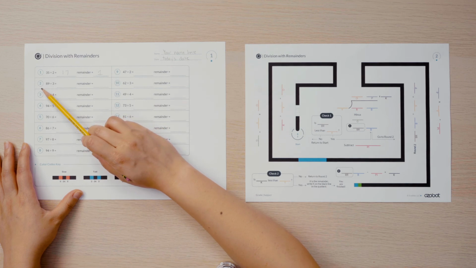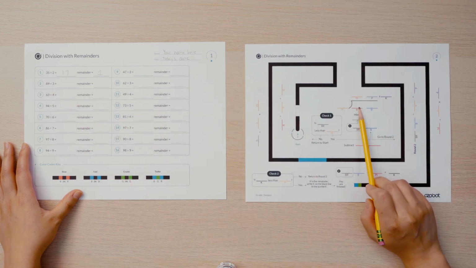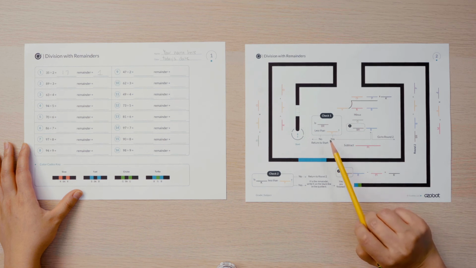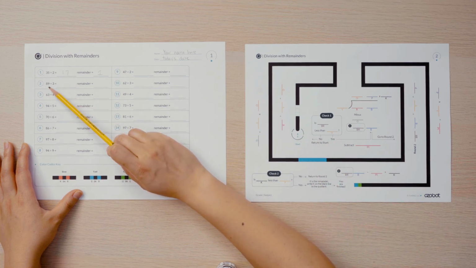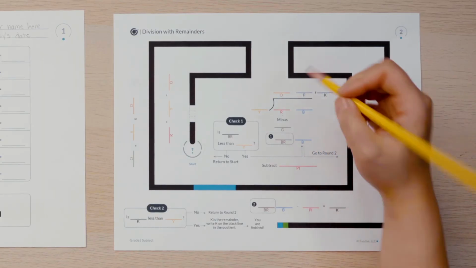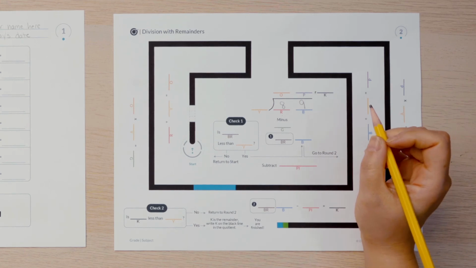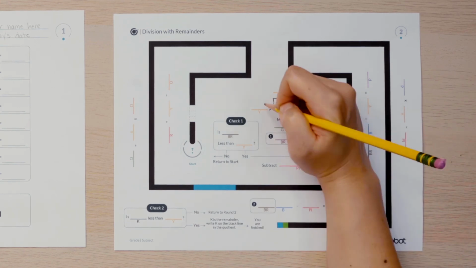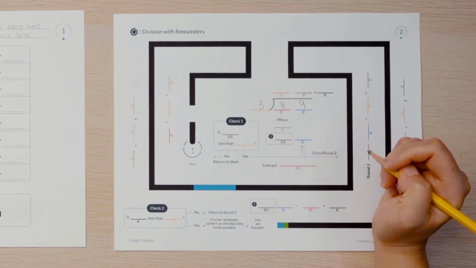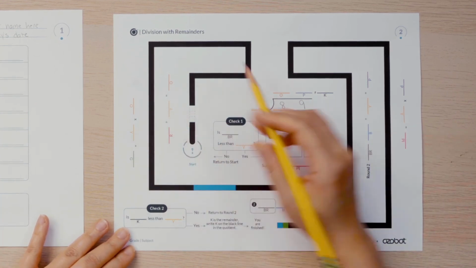Go to the next division problem and write it in the appropriate places on your activity sheet. For example, the next problem is 89 divided by 3. 89 is your dividend, so 8 will go on the red line and 9 will go on the blue line. 3 is your divisor, so it will go on the yellow line. Write 3 on all of the yellow lines.